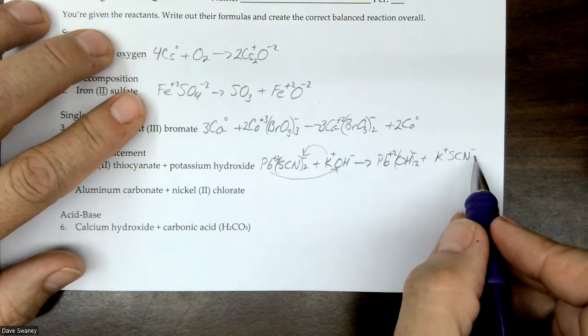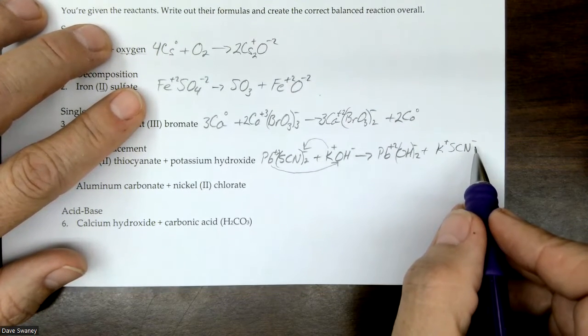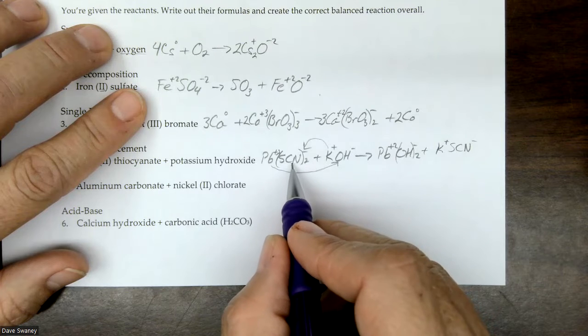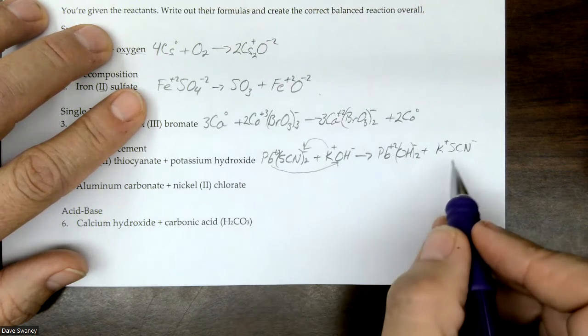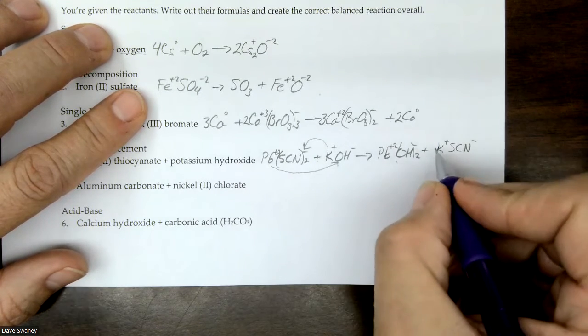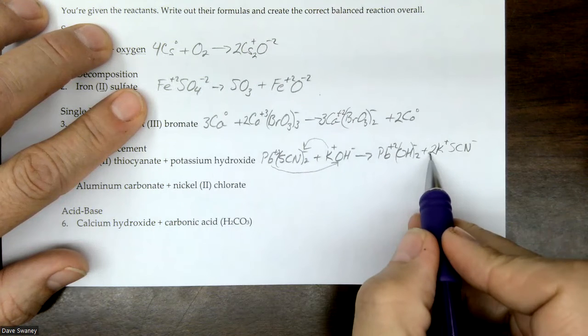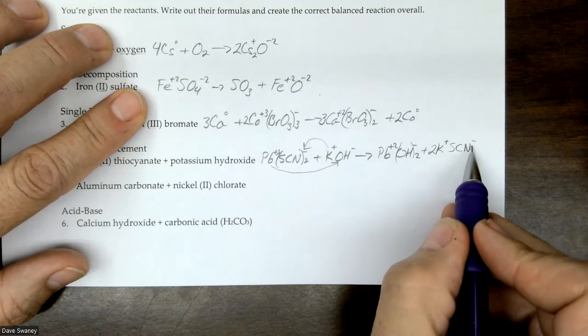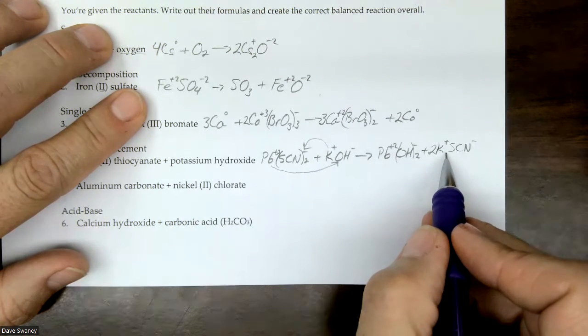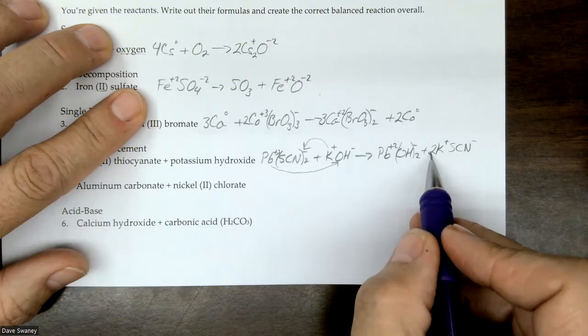and the charges already add to 0, so don't put a 2 here or there because the charges already add to 0. For all the kids who are shouting in their minds, but you didn't balance it, it doesn't make sense. There are 2 thiocyanates here and only 1 there. You're right. So that means I need to put a 2 there, though. Don't mess up the plus and minuses. Adding to 0, don't put a 2 here or there. Put a 2 in front.